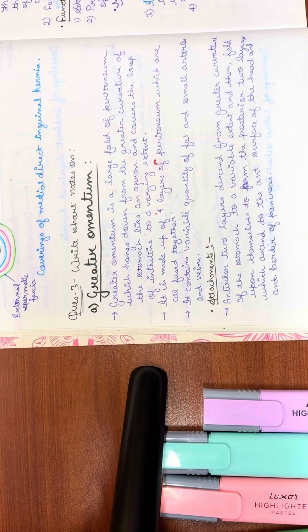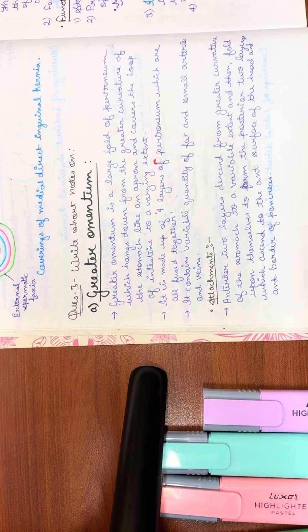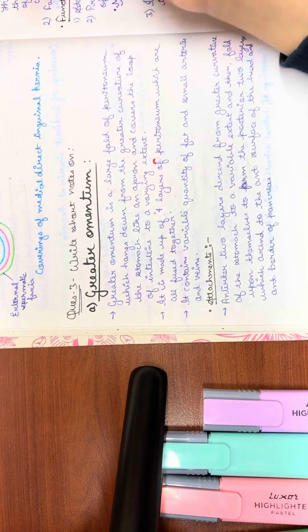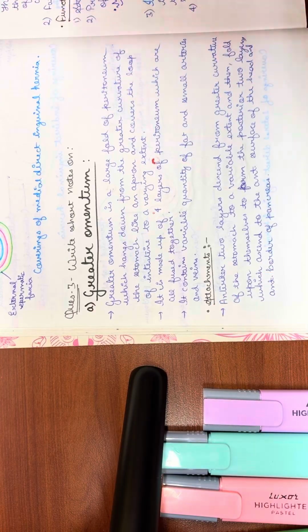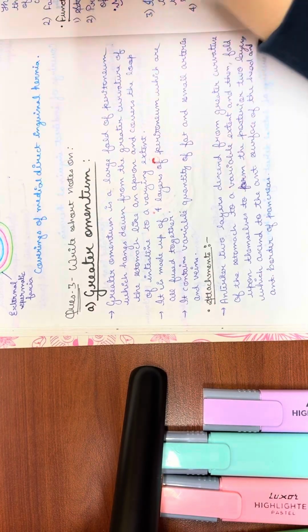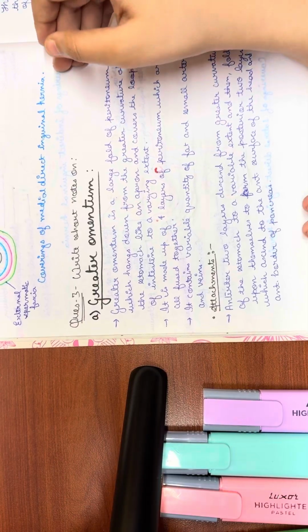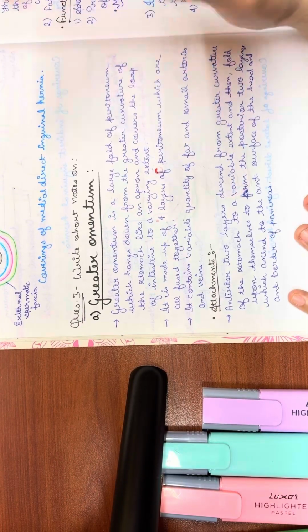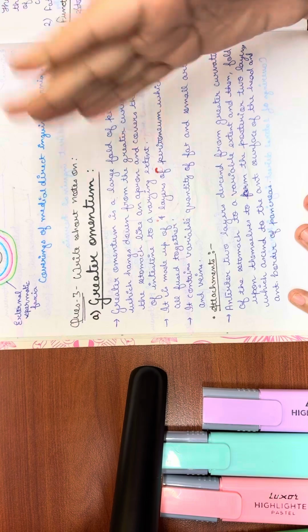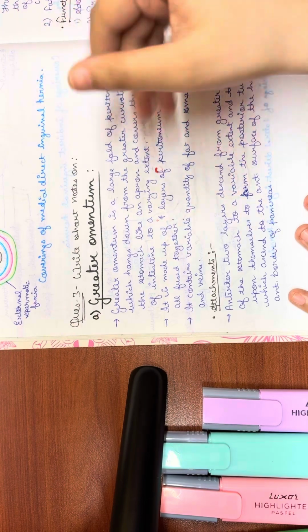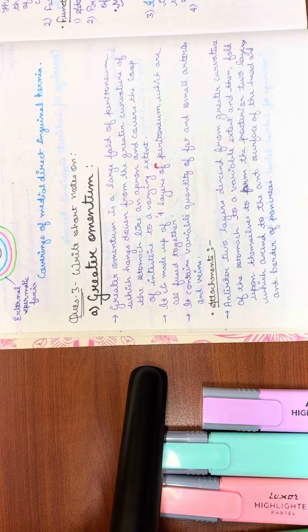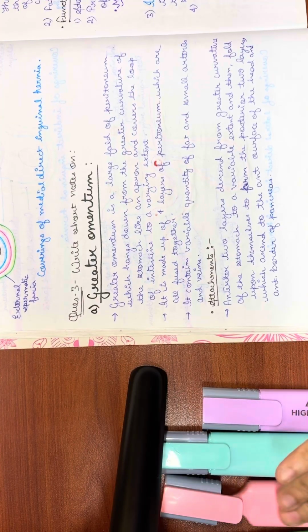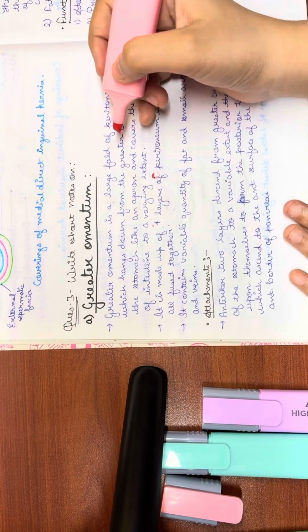So what is greater omentum? It is just a fold of the peritoneum, okay? So it's just a fold of the peritoneum in which fat is stored. If you have ever done a dissection on a cadaver, then you must have found a yellowish thing hanging out completely and covering everything. It is the greater omentum basically, okay? So here we will discuss it.